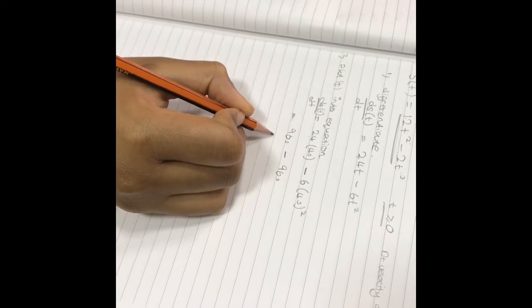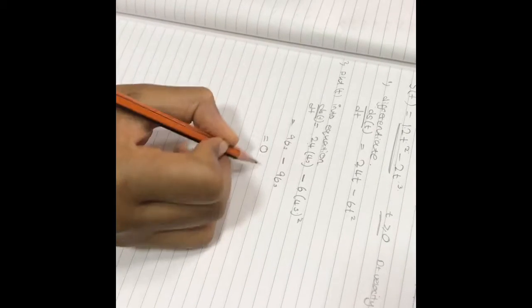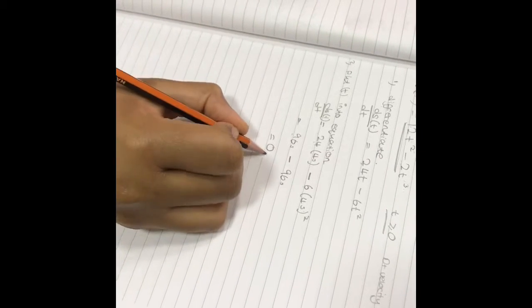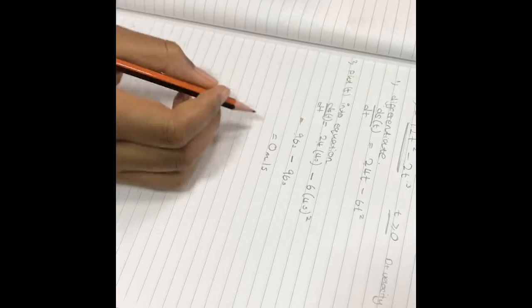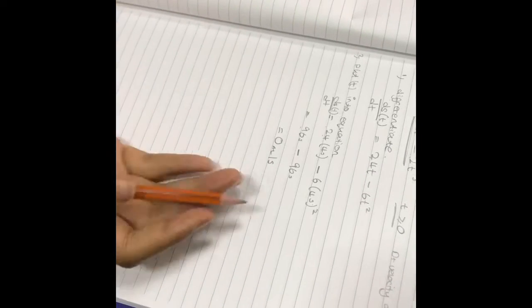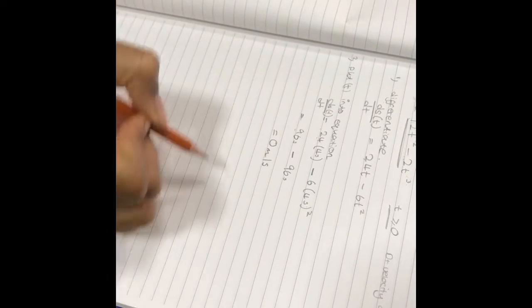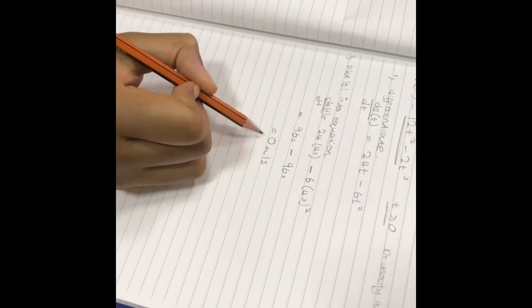So your answer will equal 0. So 96 minus 96 is 0 meters per second. Hence, from the example, at t equals 4, velocity is equal to 0.